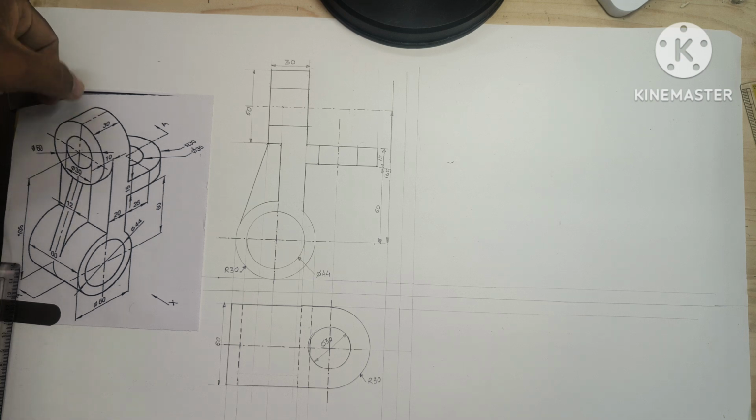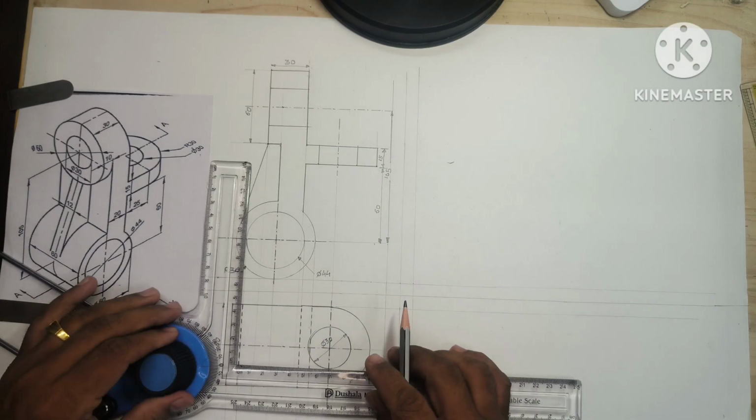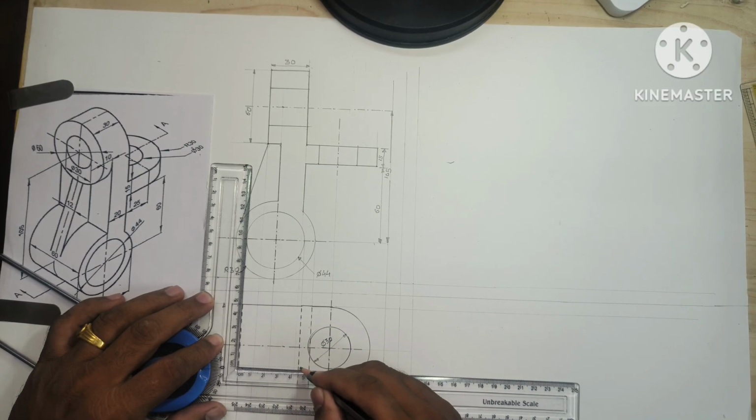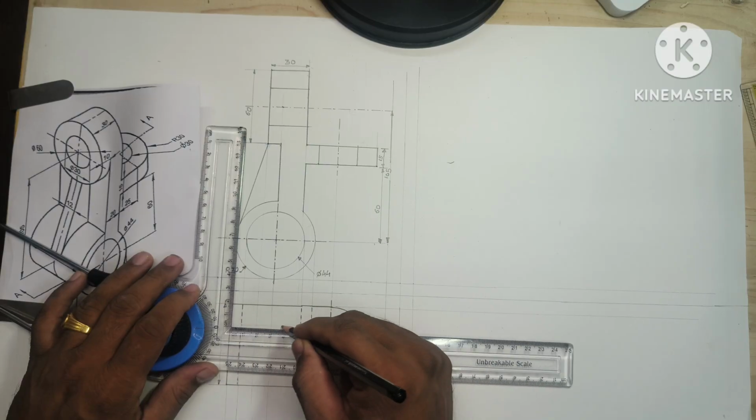Now in the top view we will observe the cylinder, that is phi is equal to 30, that means 15 mm to the left, 15 mm to the right. Hence from the center point I will take 15 mm distance below and I will mark the faint line.